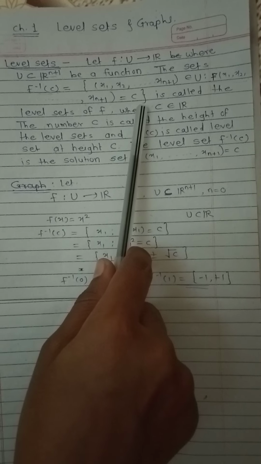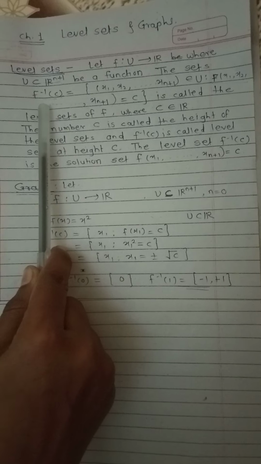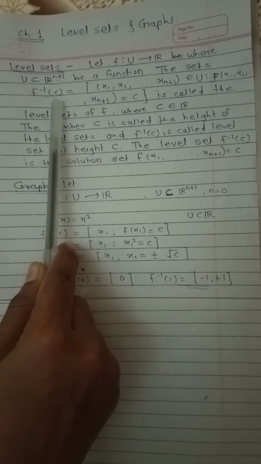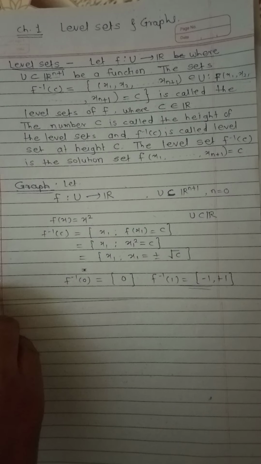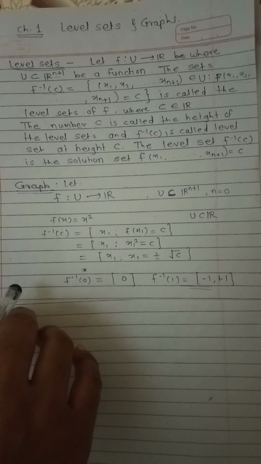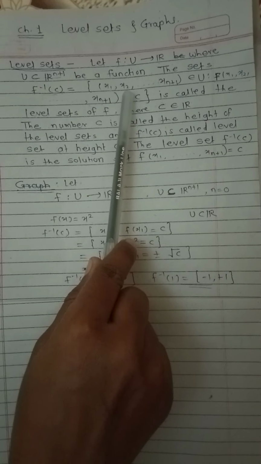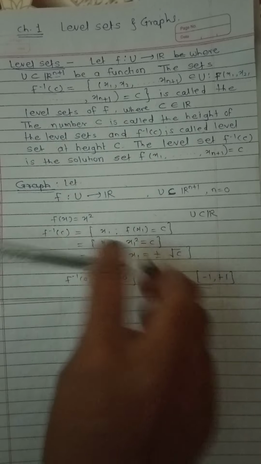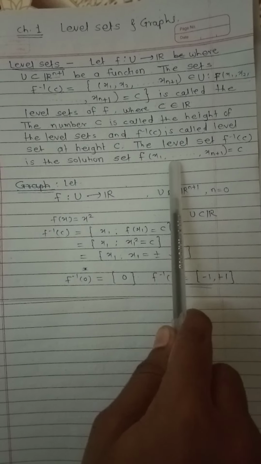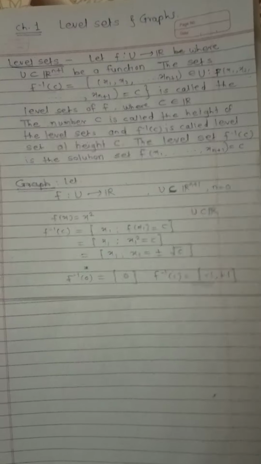The level set is denoted by f inverse of c, for c any real number, and it is the set of all (x1, x2, up to x_(n+1)) such that f(x1, x2, up to x_(n+1)) equals c.